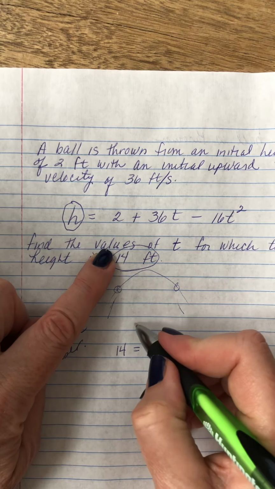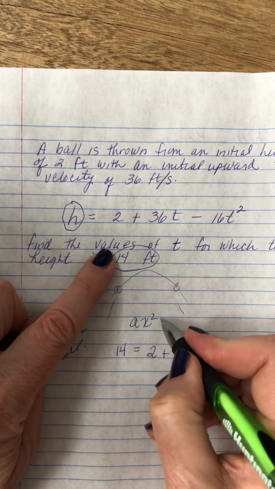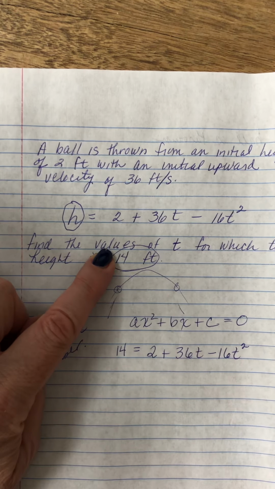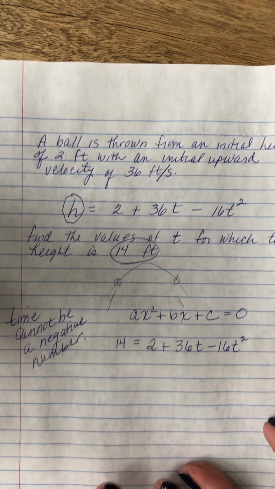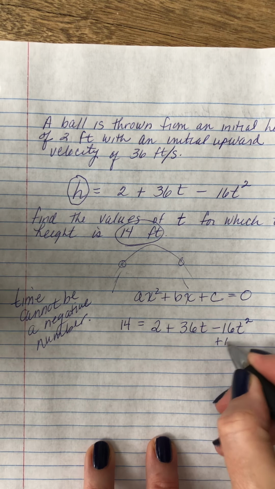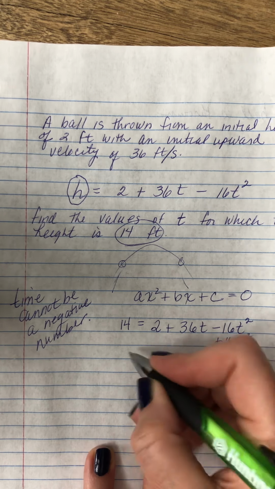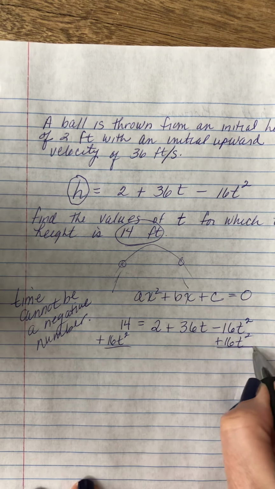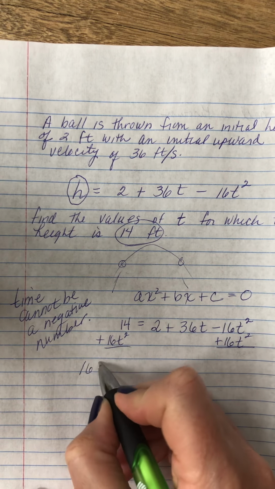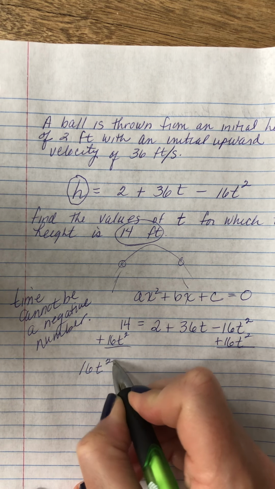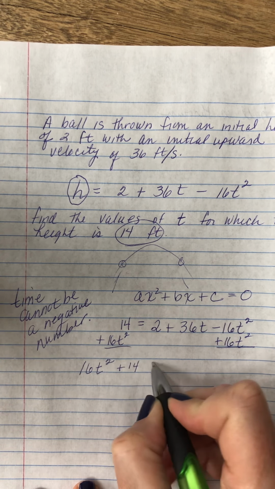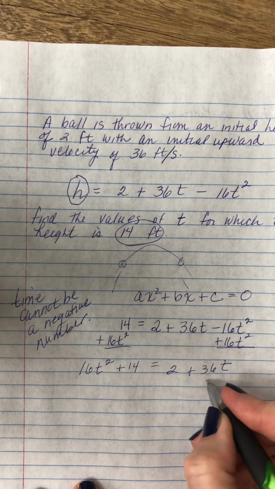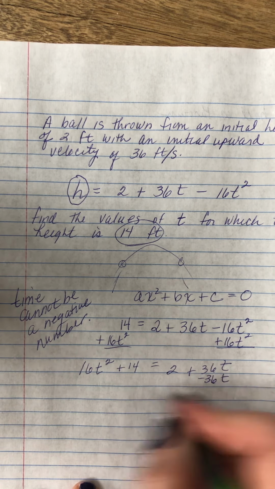And I want this to be in the form ax squared plus bx plus c equals 0, which is a quadratic equation. So I'm gonna start by adding 16t squared to both sides of this equation. So now I have a positive 16t squared plus 14 equals 2 plus 36t, and I'll subtract 36t on both sides.